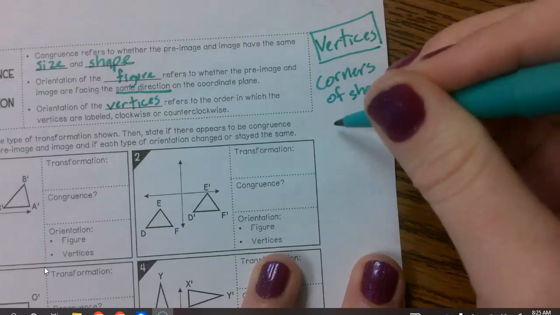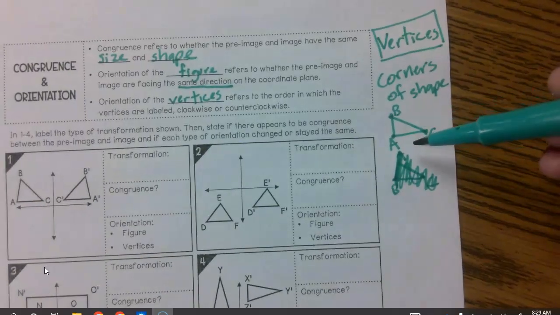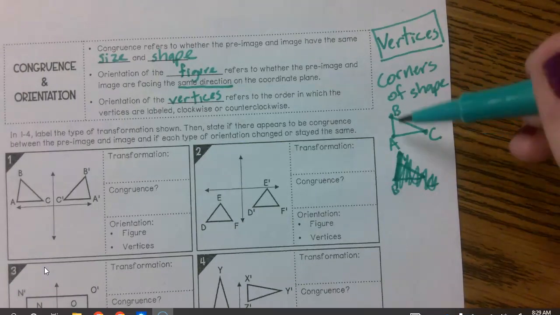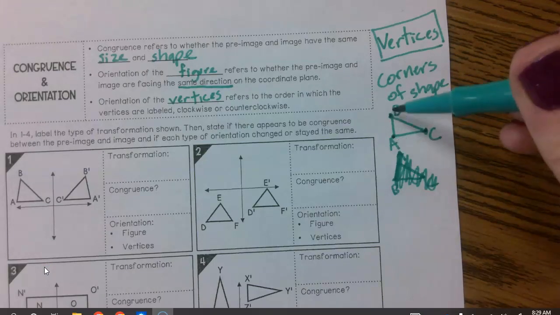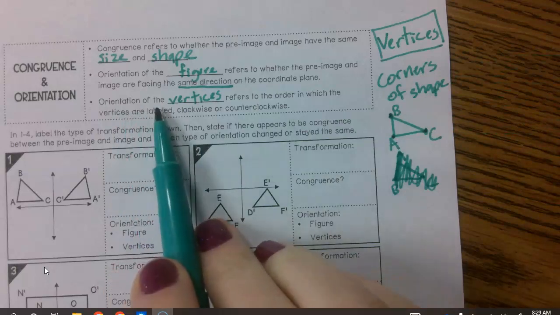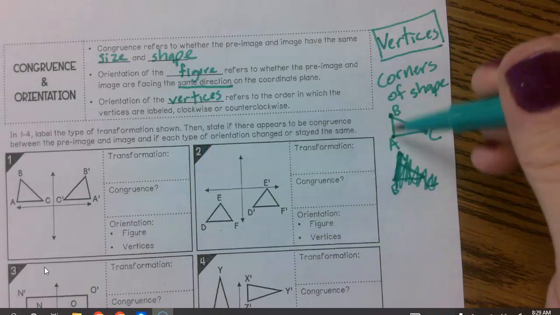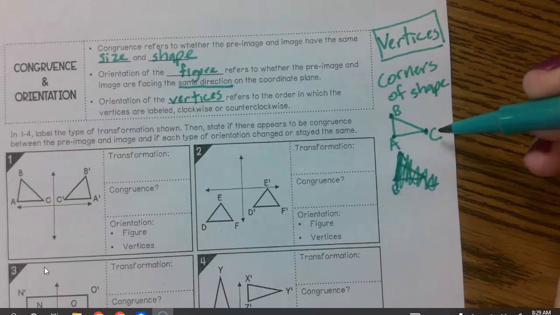So if I had a triangle, and this triangle is called A, B, C, these corners right here, where I've given them letters, these are the vertices. So when we're talking about the orientation of the vertices, we're just saying, where are these corners? Are they in the location that they started in, or have they moved?